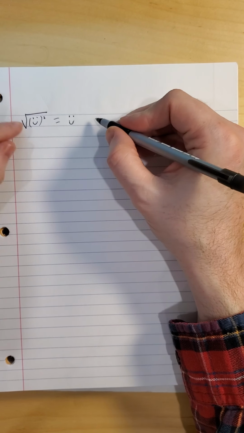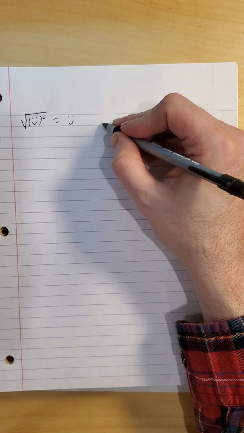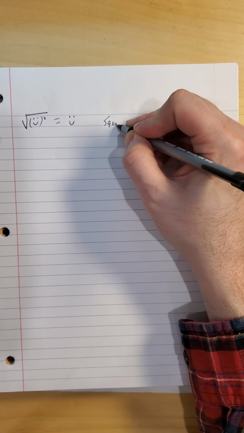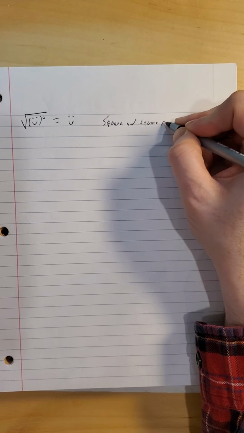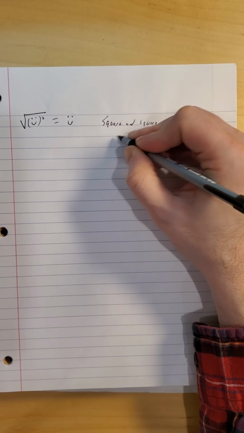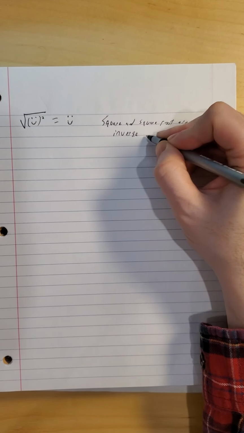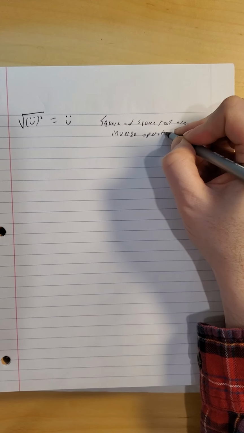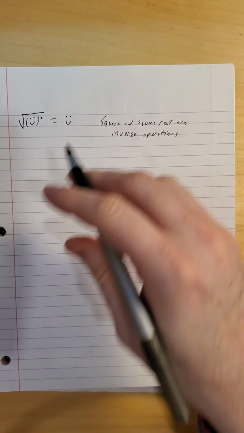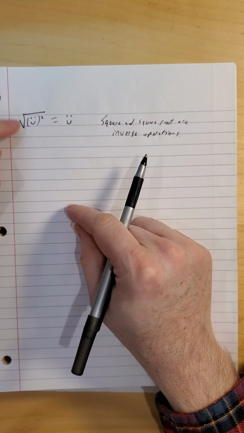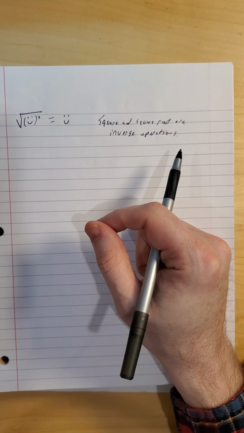So these are considered inverse operations. Again, assuming that we're working with the implication that we want the principal root only.